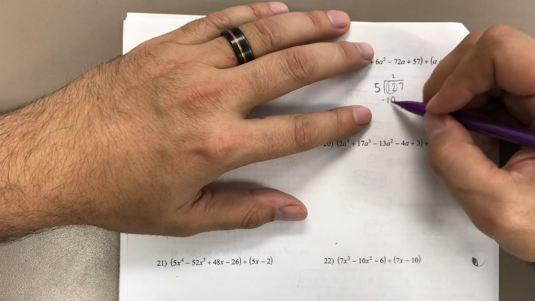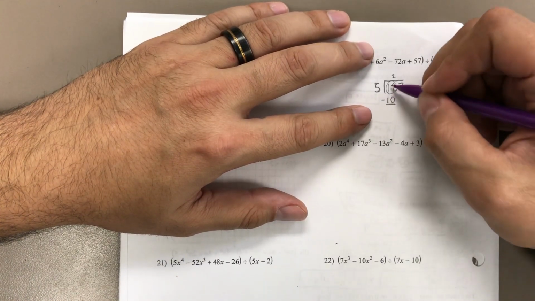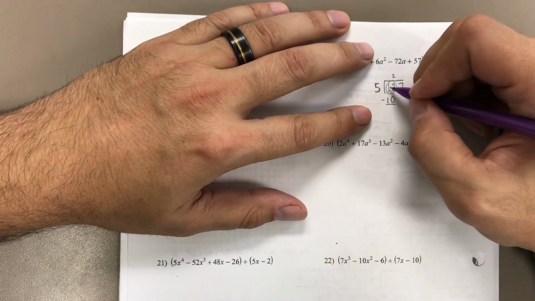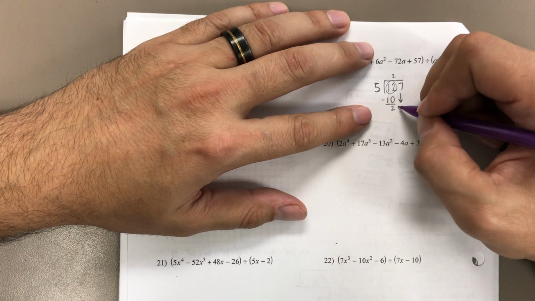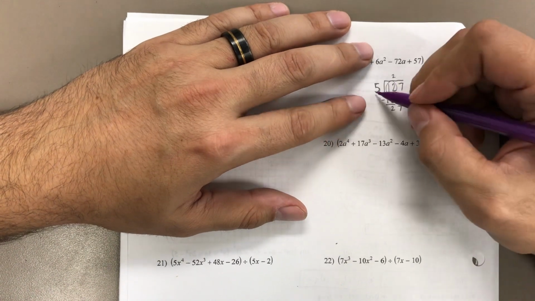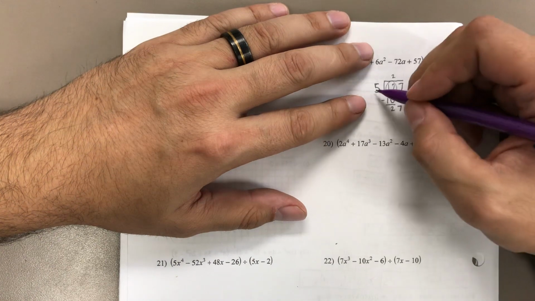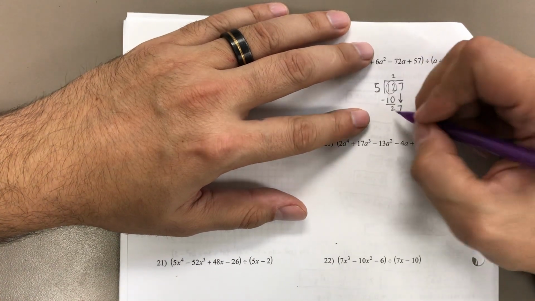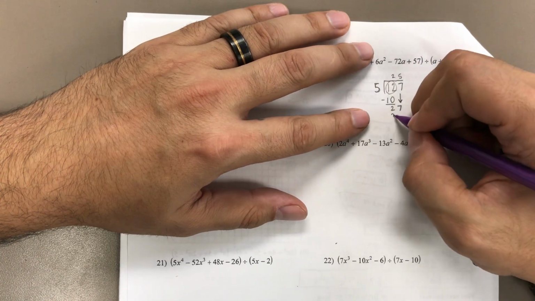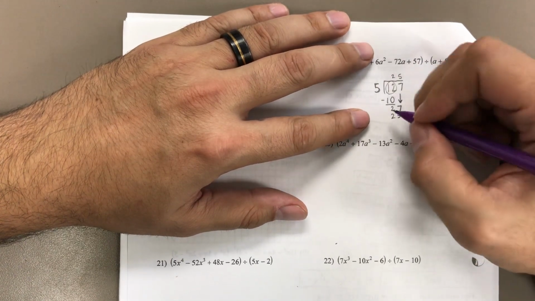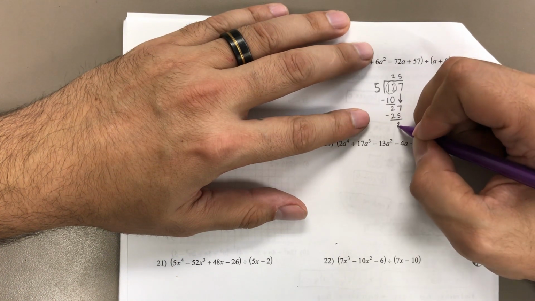I'm always going to be subtracting the number that I get from the similar number that I started with. 12 minus 10 gives me 2. Then I drop down the next number, and that gives me a 7. So I try to make this 5 look like 27 as close as I can through multiplication. The closest number that it gets to is 25. So I'd take 5 times 5, and I'd get 25 down here. And I'd subtract that away as well. So 27 minus 25 gives me 2.